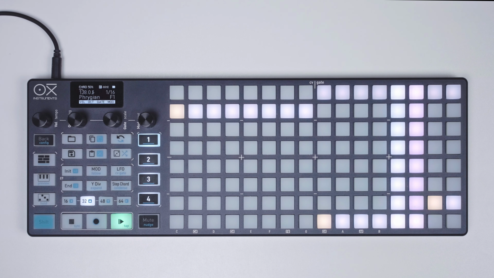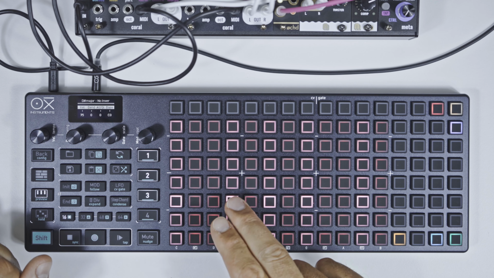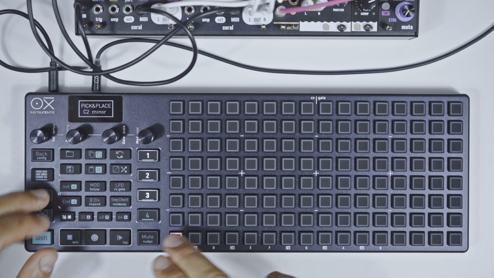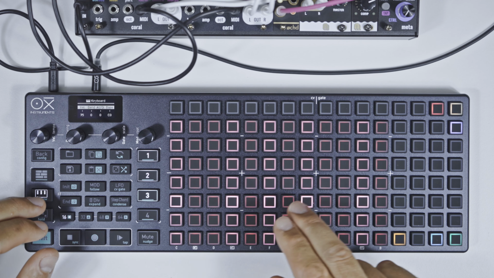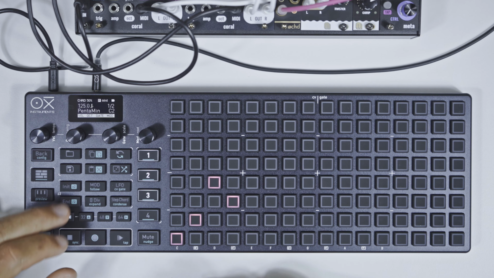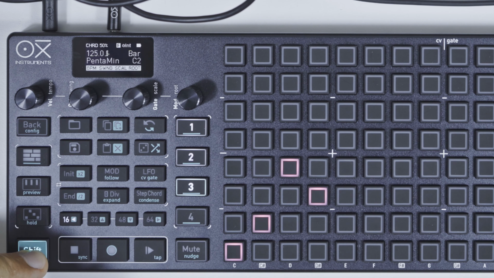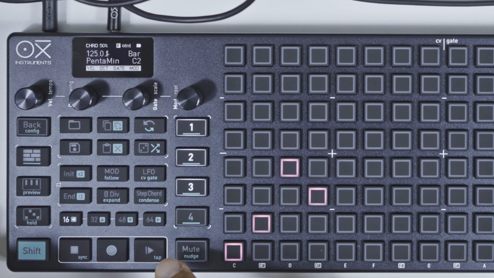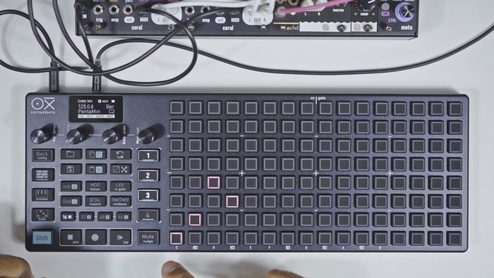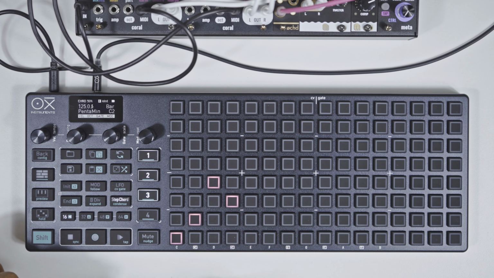Let's create a chord progression using the pick and place method to show you the additional step parameters. I'll reduce the time division by pressing Shift plus End and make our sequence 4 steps long by pressing End plus the 4th column on the grid. By double-tapping the step chord button, the button will stay in a steady white light mode, which will show up when you press one step.